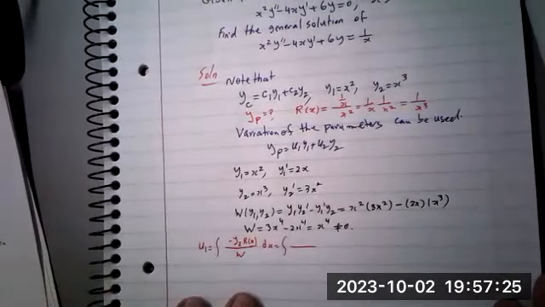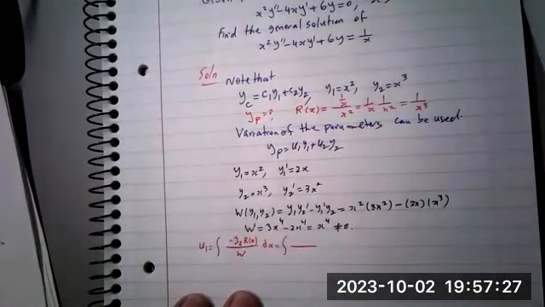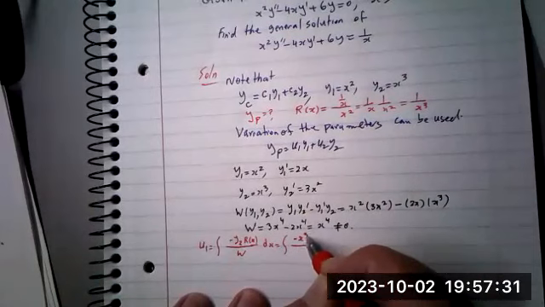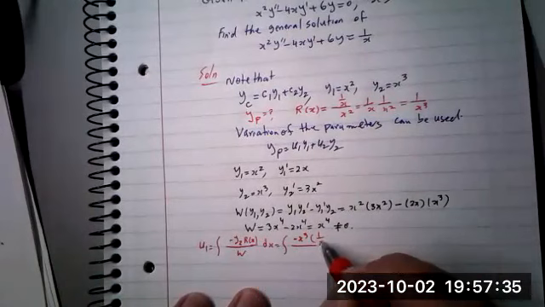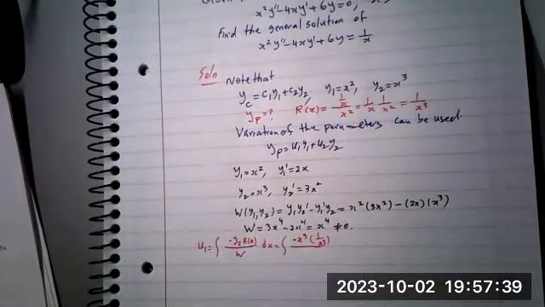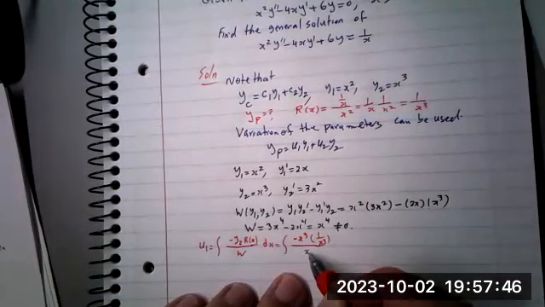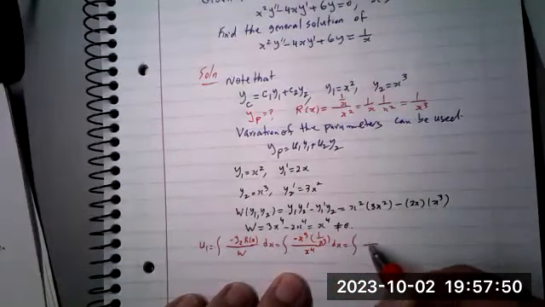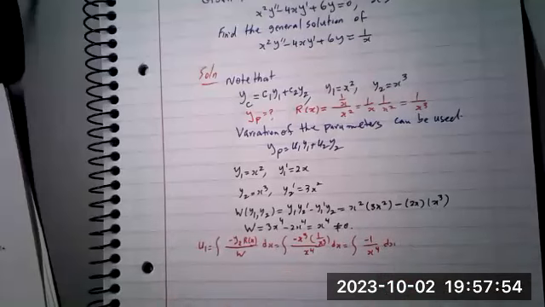Substitute. Your y2 is x cubed, so this is going to be negative x cubed. What is r of x? It is 1 over x cubed. You see? If you miss dividing by it, your solution will be quite different. And the Wronskian is x to the 4th. So the x cubed on top and x cubed would cancel out. We get negative 1 over x to the 4th dx.